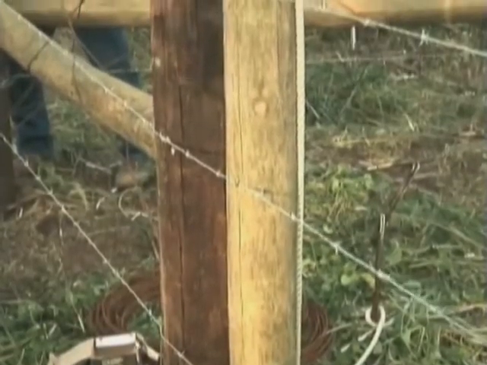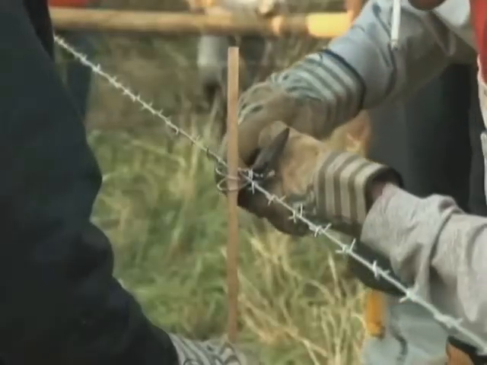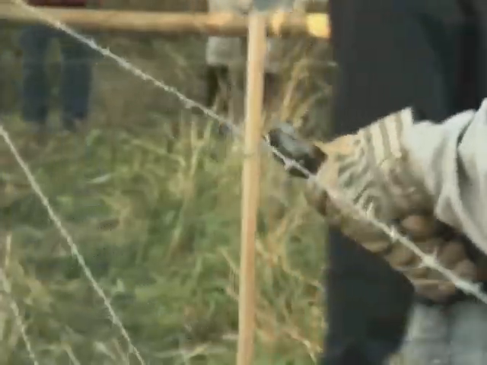Place a latching post at the end of the gap near the H-brace on the working side of the right-of-way. This will be used to fasten the gap to the H-brace.